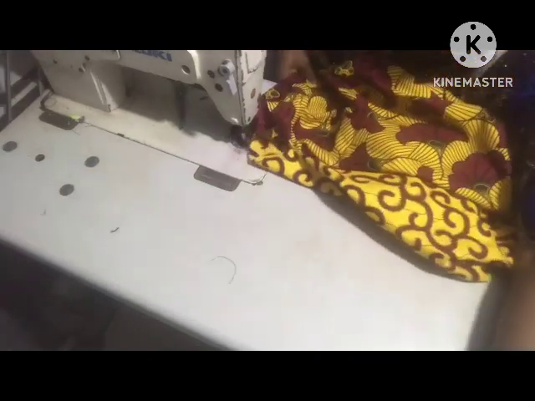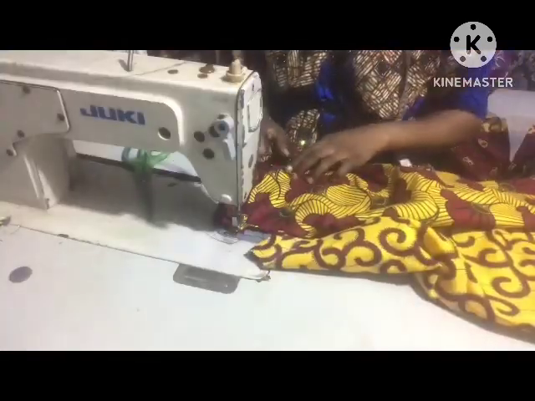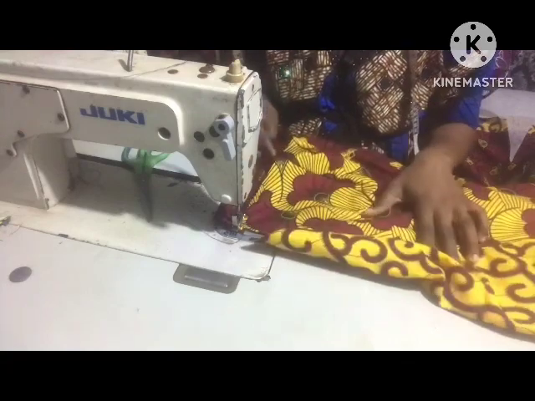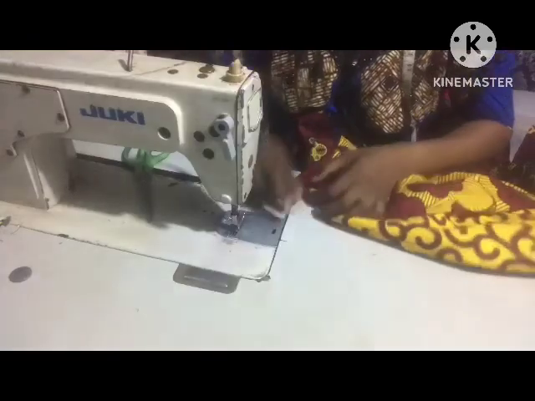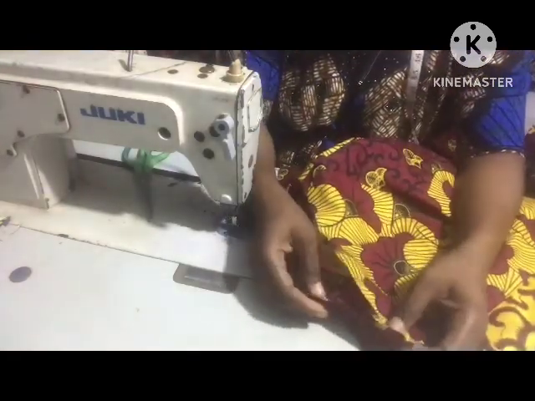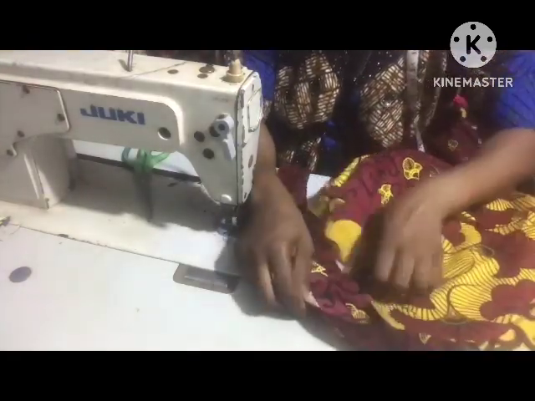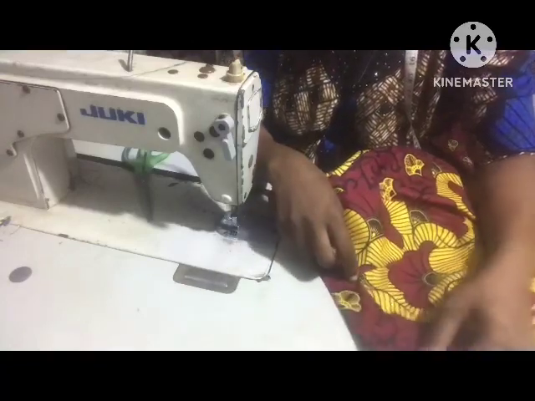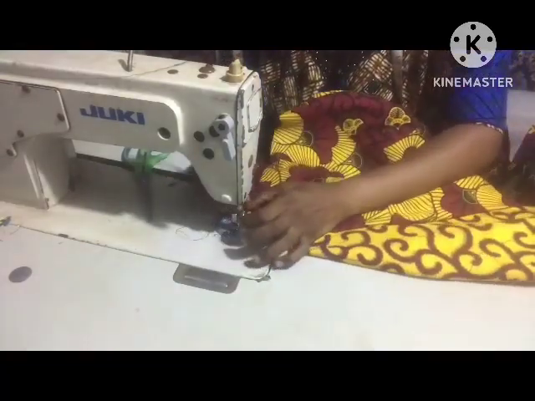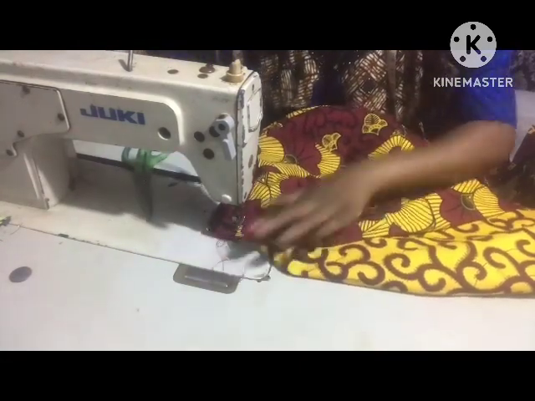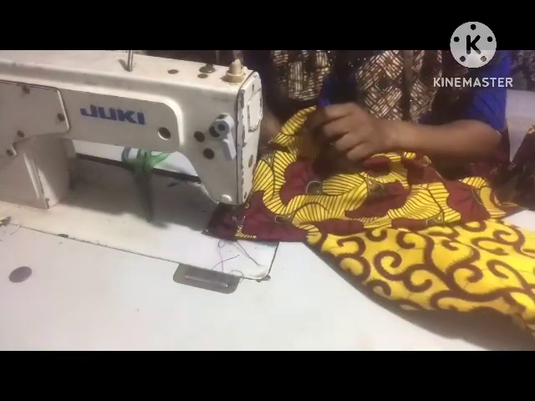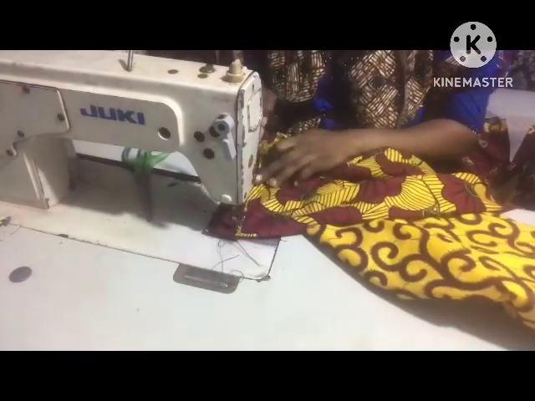When you place it on your machine like this, this is how I'm going to be putting the band. I told you to open it up like this, open the band up and push this trouser in between by half an inch. You sew it together, and at the tip of the band, please don't draw it. You just have to be sewing it gently.